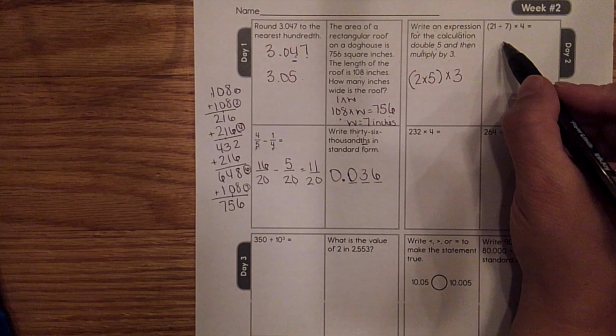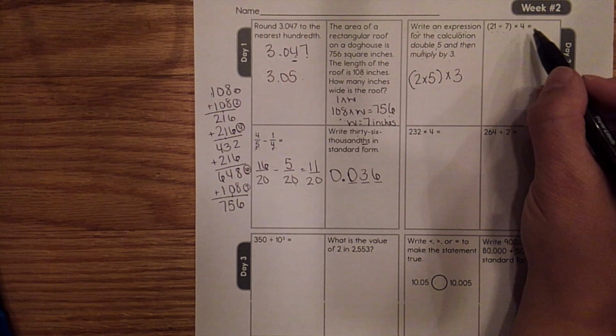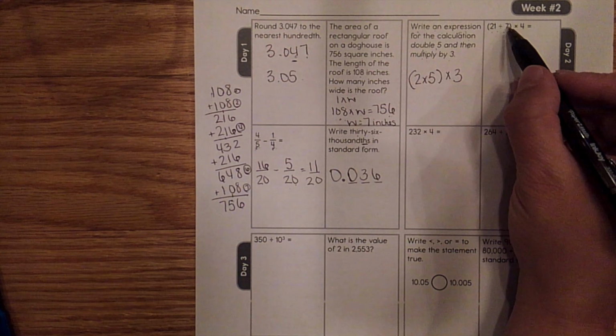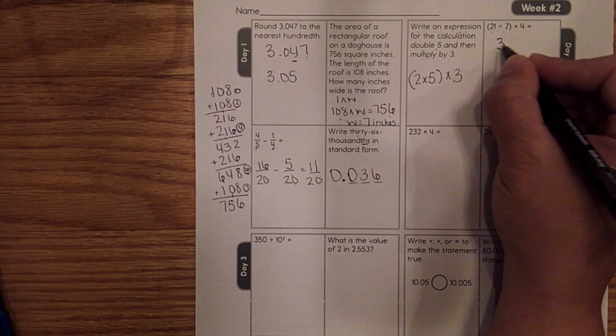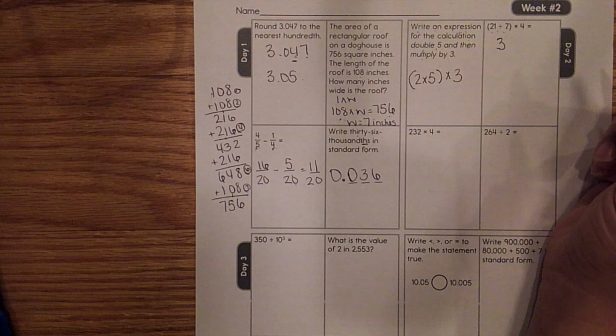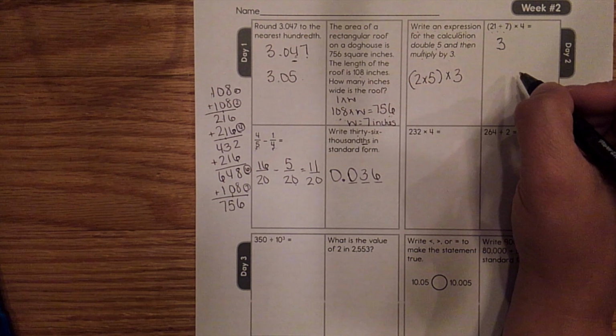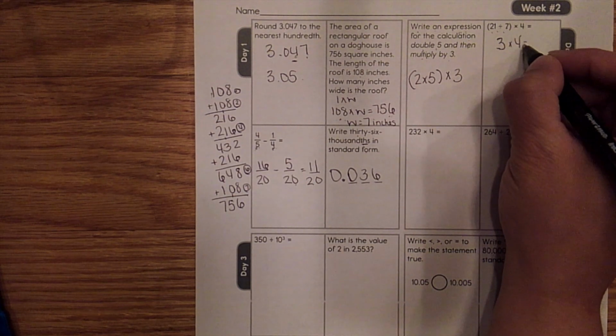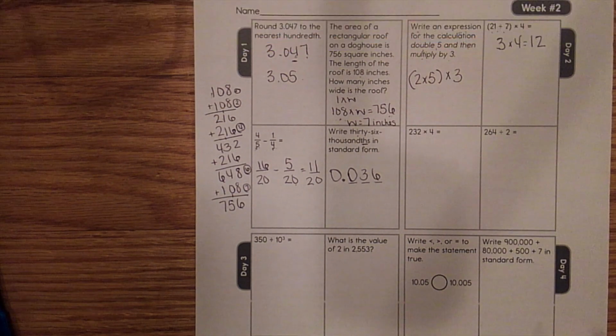Okay, let's move on. 21 divided by 7 times 4. This is in parentheses. I have to do that first. 7 times 3 is 21. 7, 14, 21. That's the skip count. Multiply that by 4, and I get 12.